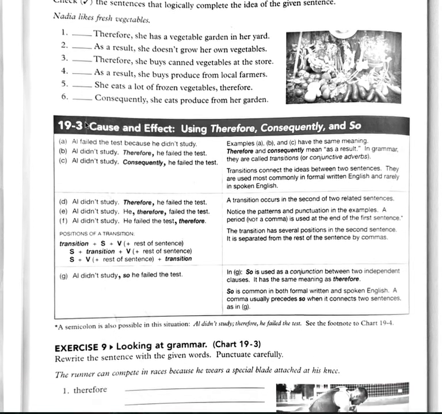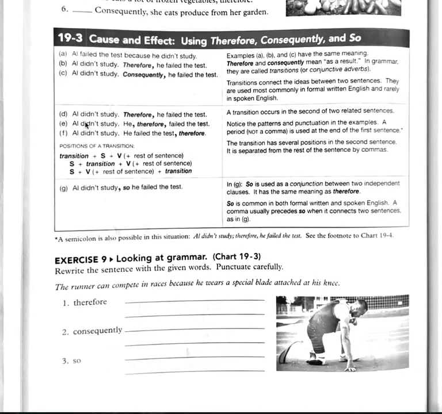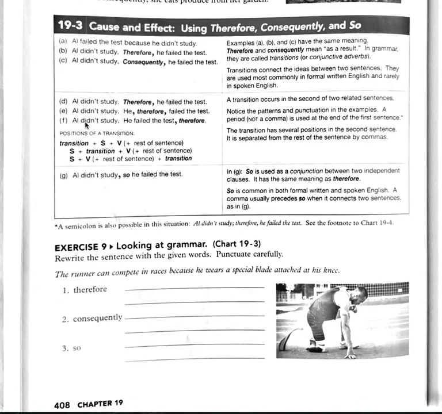This was an introduction to chart 19-3. Cause and effect using therefore, consequently, and so. And notice the patterns here, especially in punctuation, ladies and gentlemen. Okay? So, therefore and consequently are transitions. So is a conjunction. So we're going to look at these examples. Study the punctuation patterns, okay?